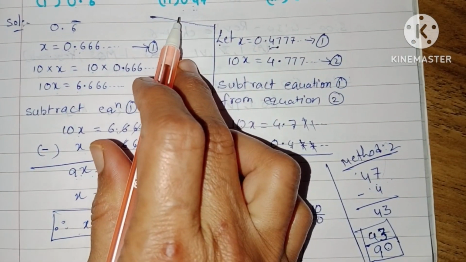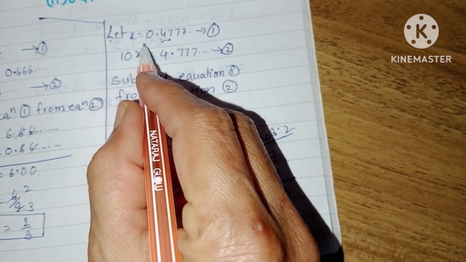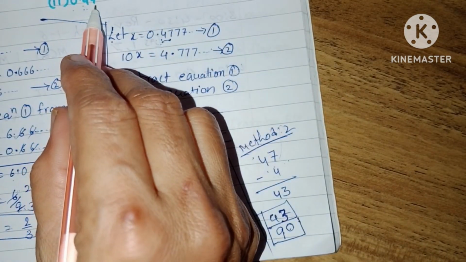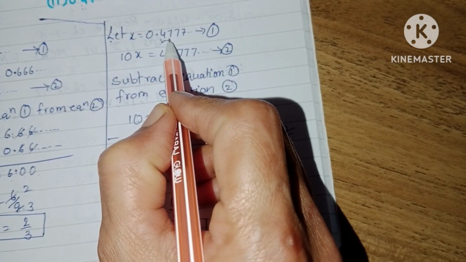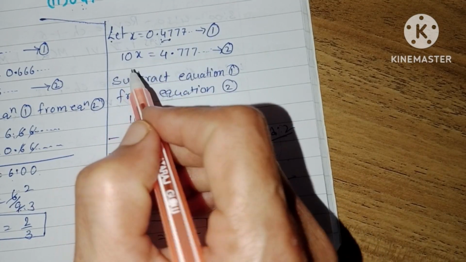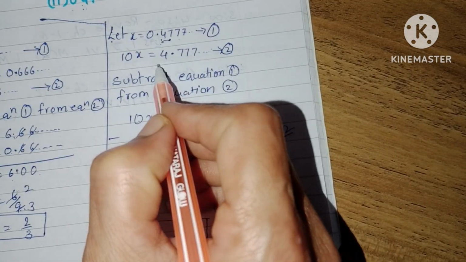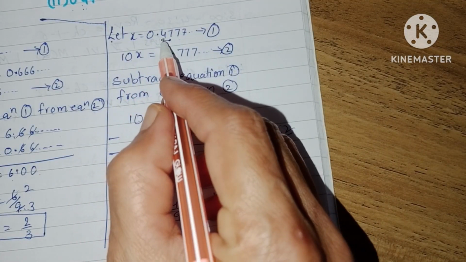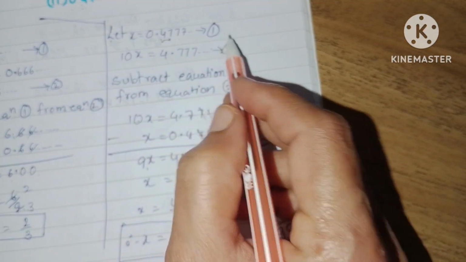The second one, 0.47 bar. How do we represent 0.47 bar in P by Q form? For that, let x equal to 0.4777 and so on. Here, bar represents repetition of the digit. Only 7 is repeating, so 4 is written once and 7 is repeating. So only one digit is repeating in the decimal expansion. So we have to multiply this equation 1 by 10 on both sides. So 10 times x is 10x, and 10 times 0.47 bar is 4.777. This is equation 2. Now subtract equation 1 from equation 2.